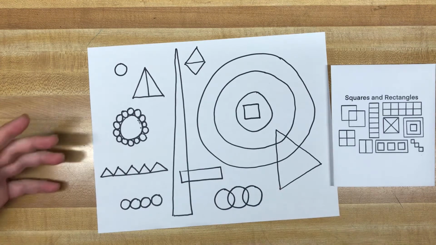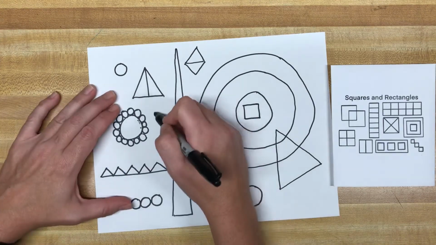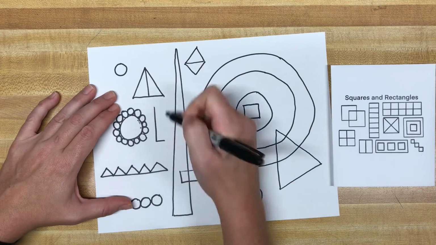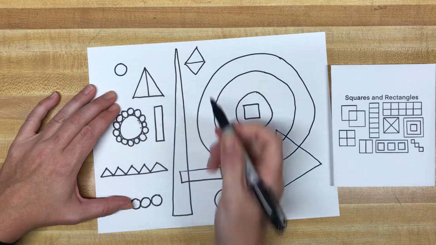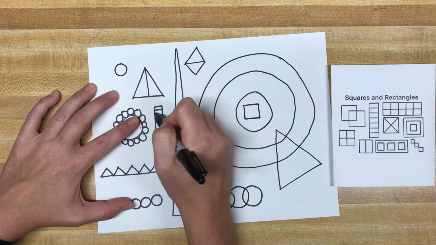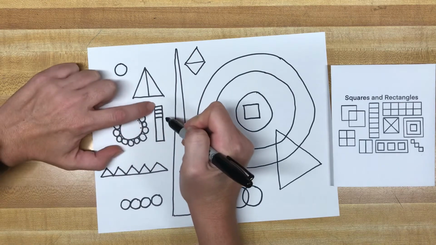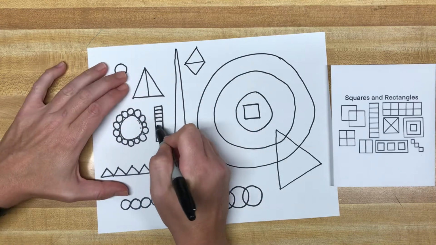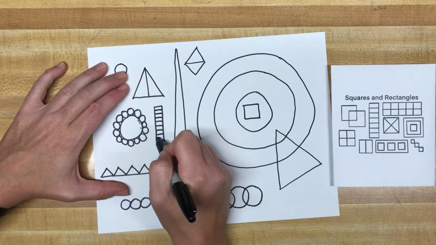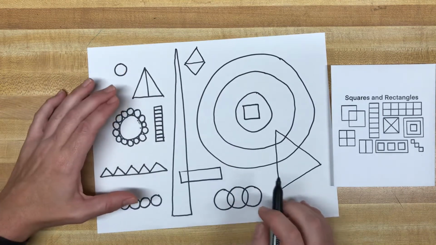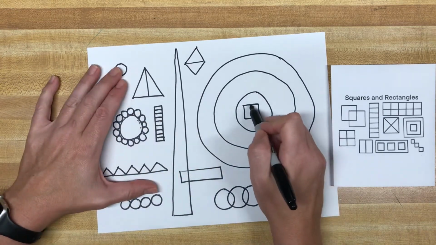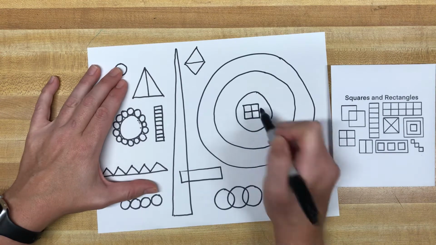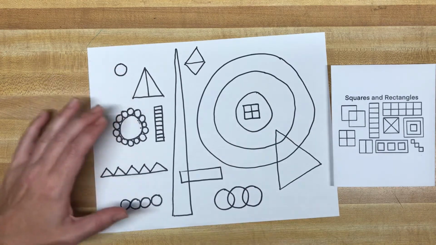Some interesting things I can do with squares and rectangles. I can make it where I divide it inside, so I could do a rectangle like this, and then I could put lines across it, and I'm basically making little rectangles inside of it when I do that. Kind of looks like a ladder. I could also divide my square. I could do it like this, and now that one square is 4 little squares.